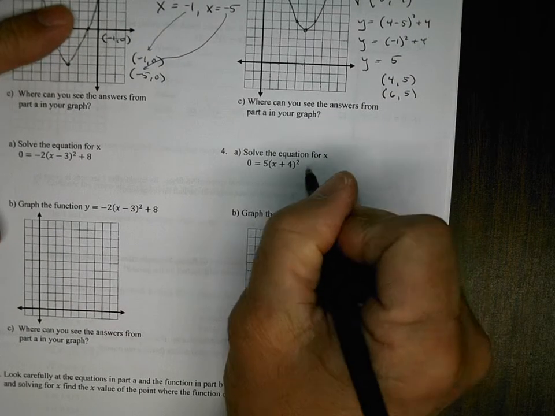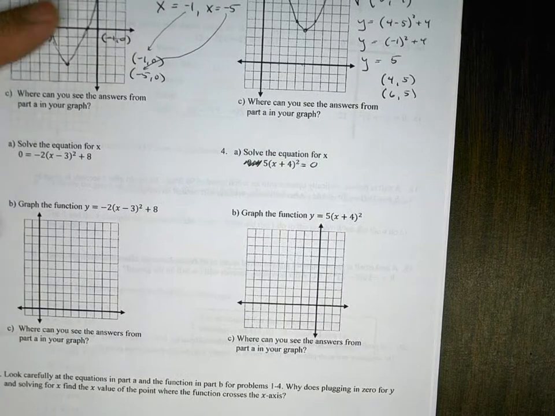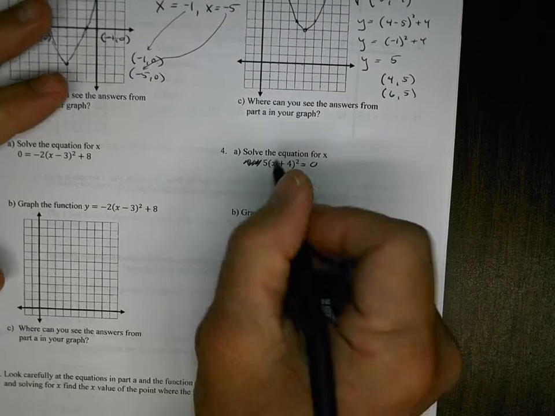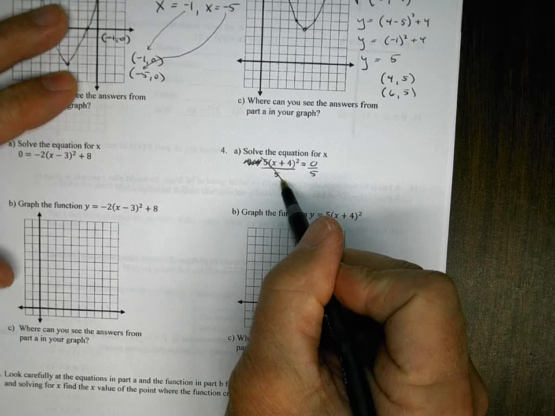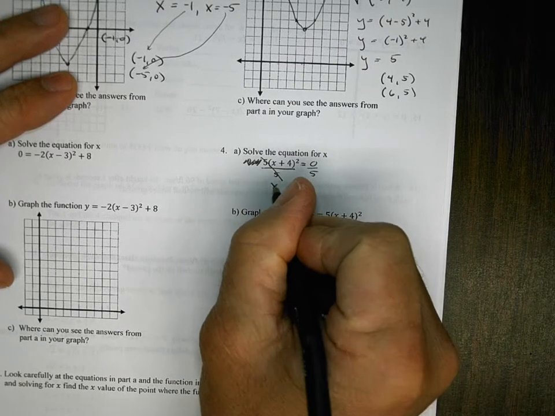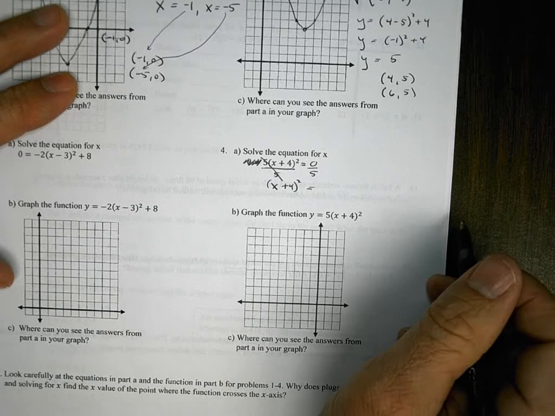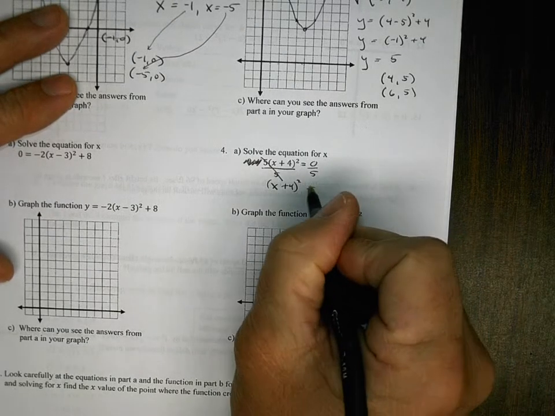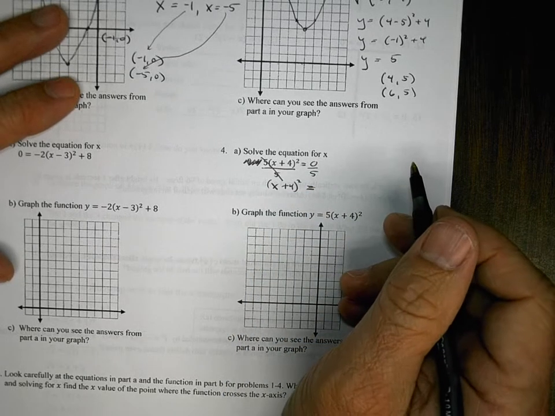But what I'm going to do, guys, just to make things easier, I like it when the zero is on that side. It doesn't change anything, does it? Okay. So I'm going to divide both sides by 5. We haven't done that yet, but I want to get rid of that first. That just leaves me x plus 4 squared. What's 0 divided by 5? 0, right? If you had no pizza and you divided 0 pizzas up amongst you and your 4 friends, how much would each of you get?